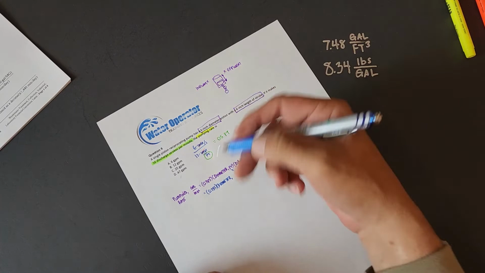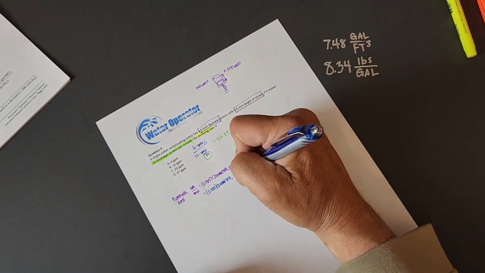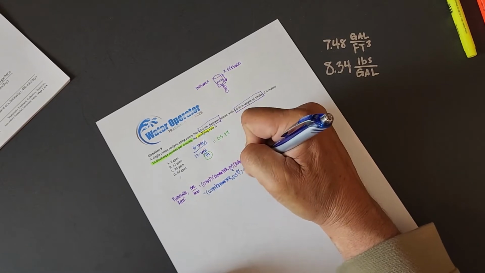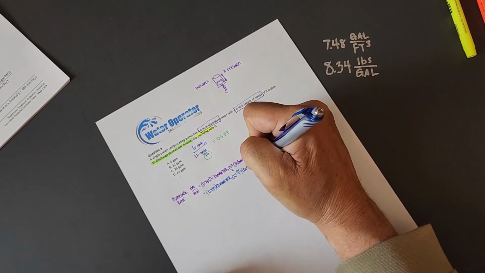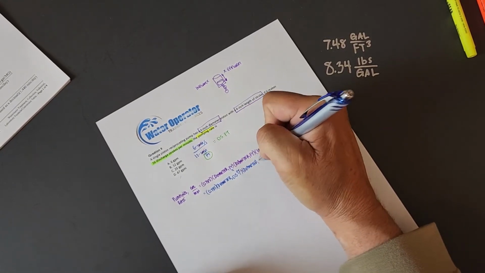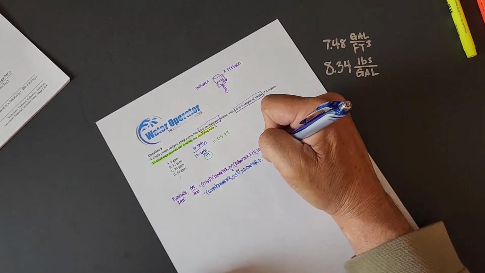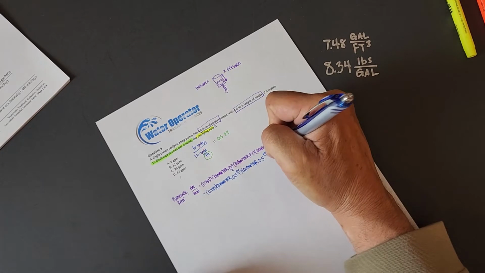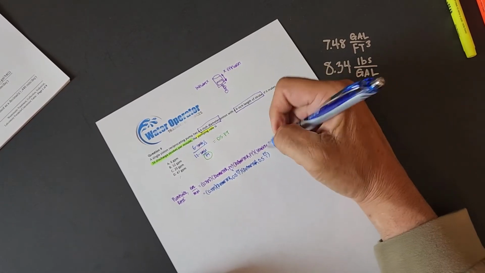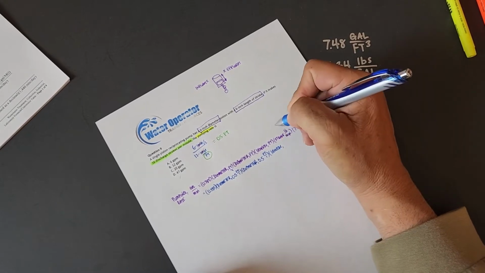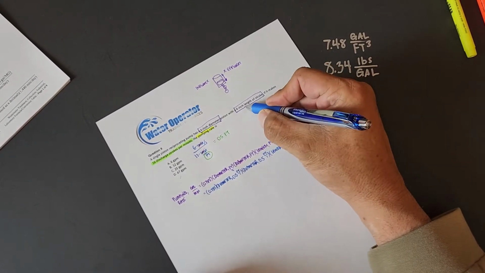So now we'll continue on with filling this all in the formula. 0.5 feet over 1. Diameter. 0.5 feet over 1. The length. The length, here it is 6 inches.